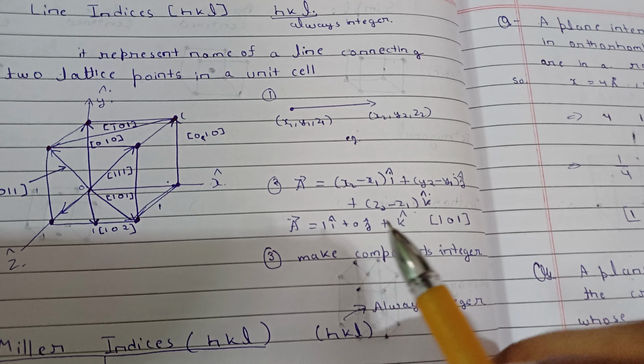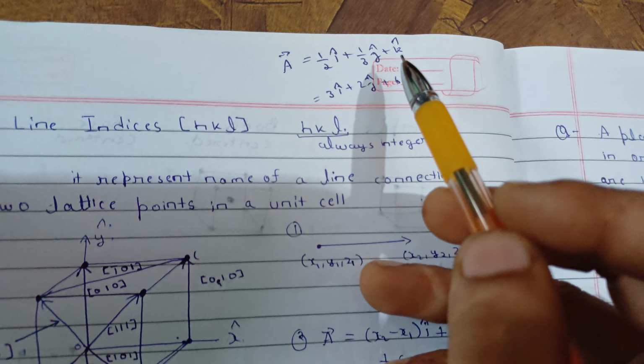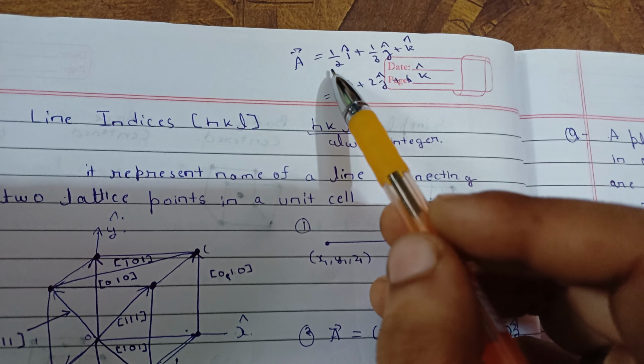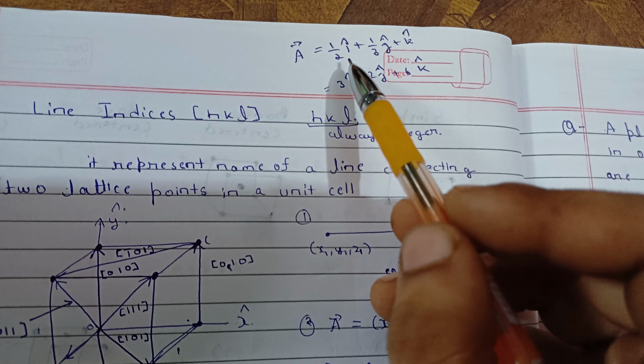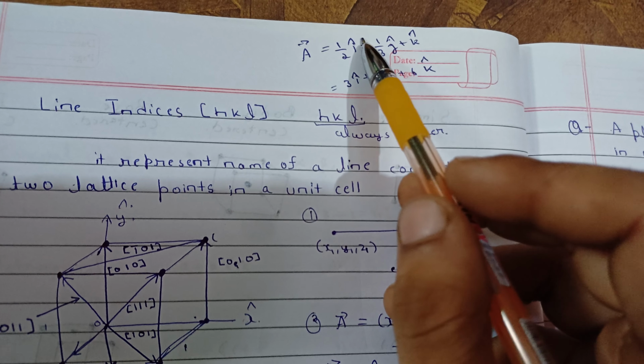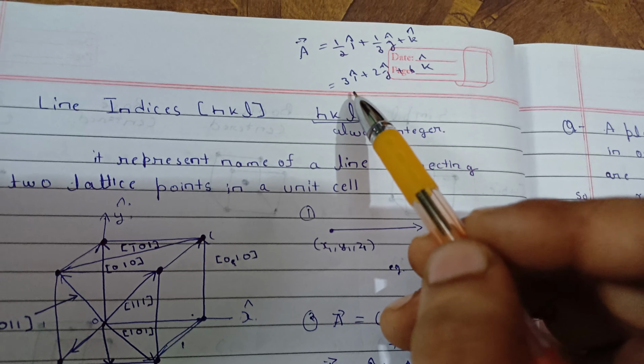How can you make them integers? Let's say you get something like 1 by 2 i cap, 1 by 3, and 1. You just multiply them with the LCM of the denominators 2, 3 and 1. The LCM will be 6, so multiply by 6: 3, 2, and 6 here. So the line indices will be 3 2 6.